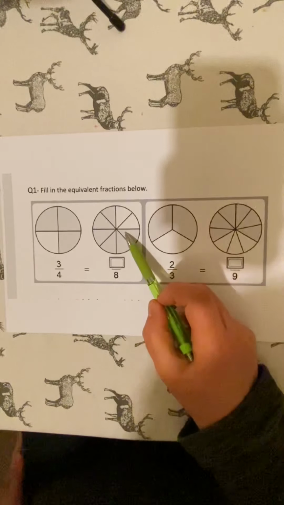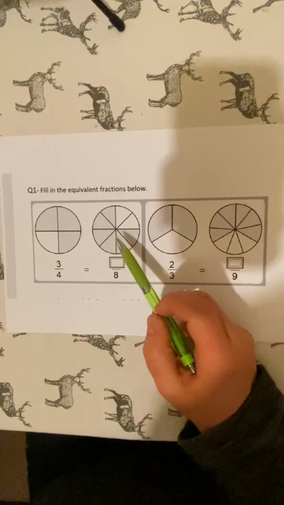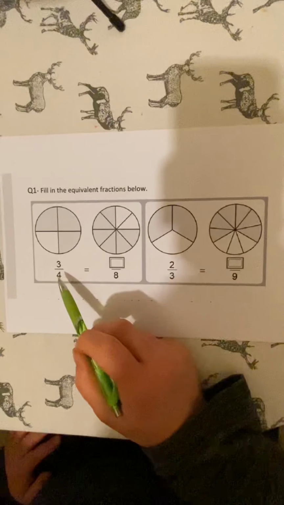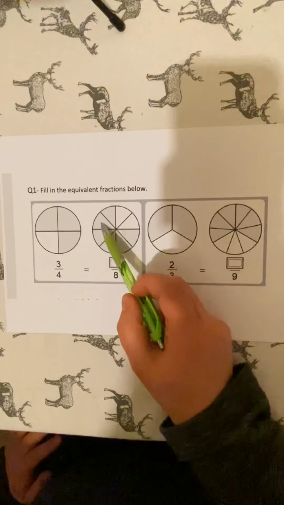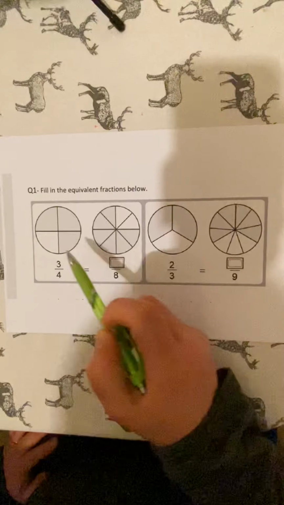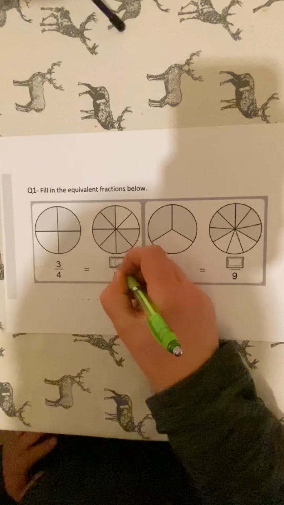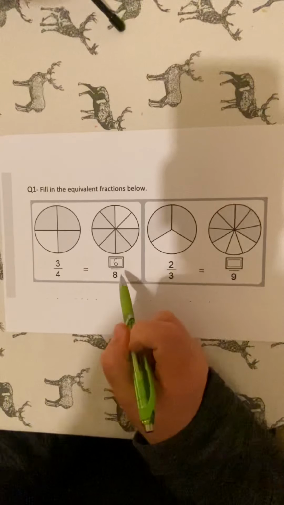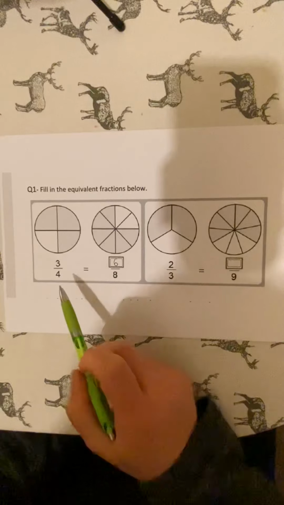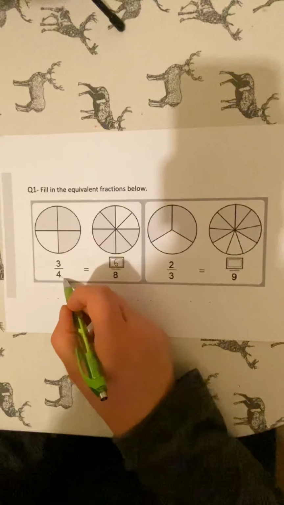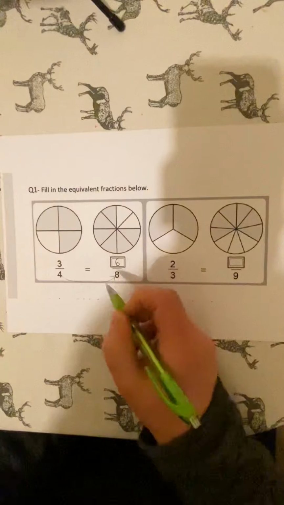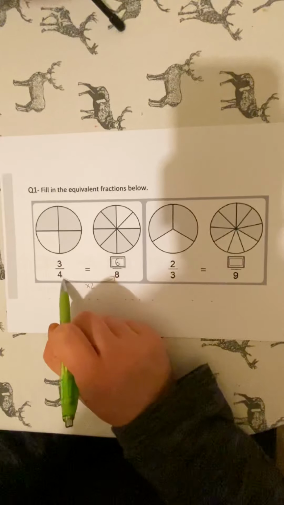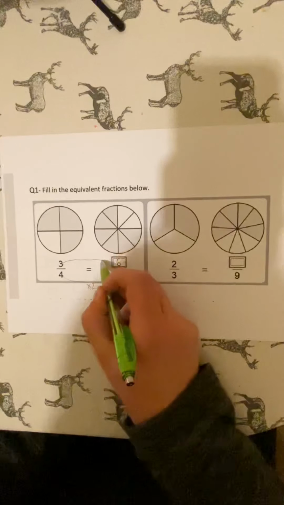Now, if you look at this circle, the circle is split into 8 sections, but exactly the same amount is shaded. So the equivalent fraction, we have 1, 2, 3, 4, 5, 6 shaded here and 3 shaded here. So that would mean that 3/4 is the same as 6/8. Now, what do we multiply 4 by to get to 8? We multiply it by 2. So whatever we do to the bottom, we've got to do to the top as well.